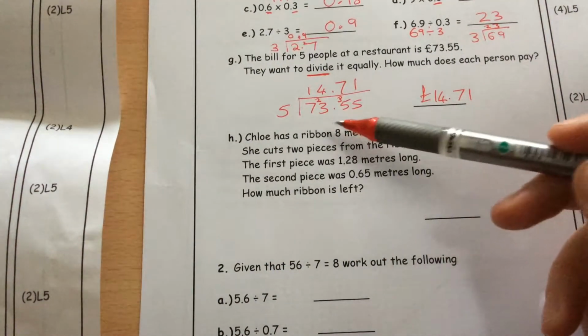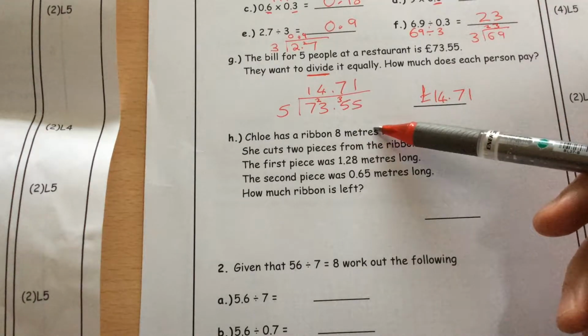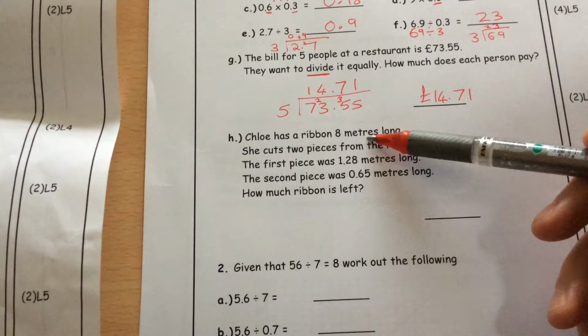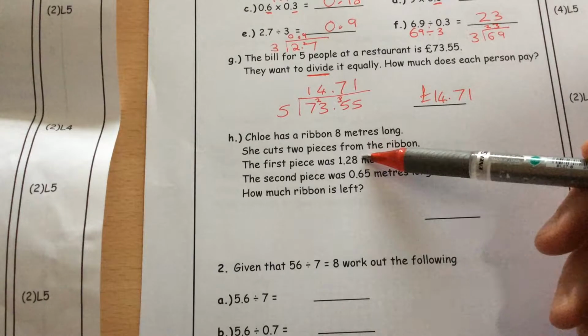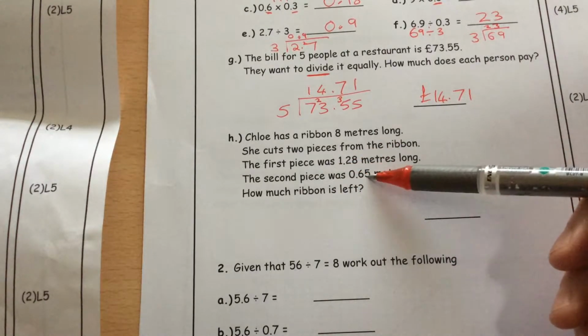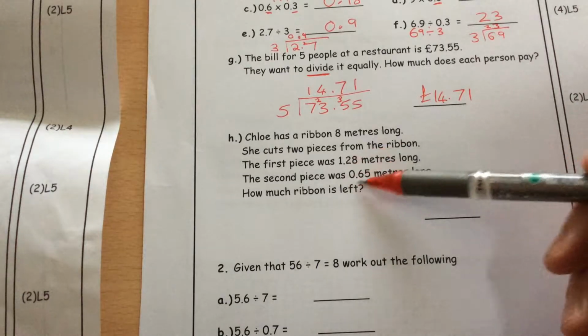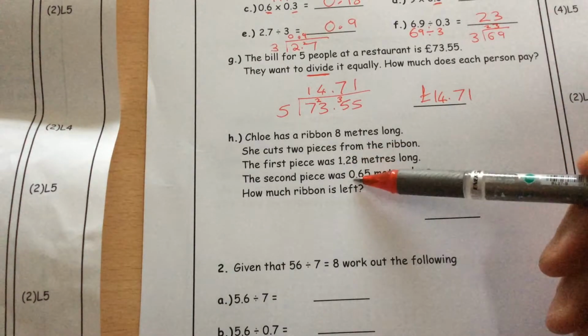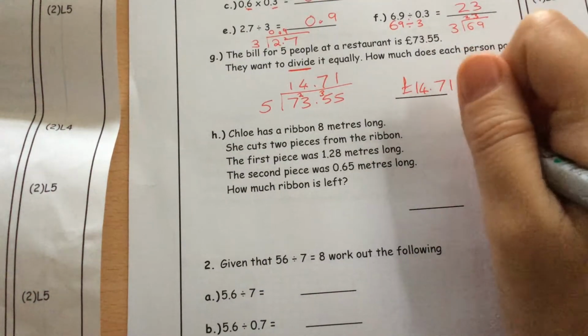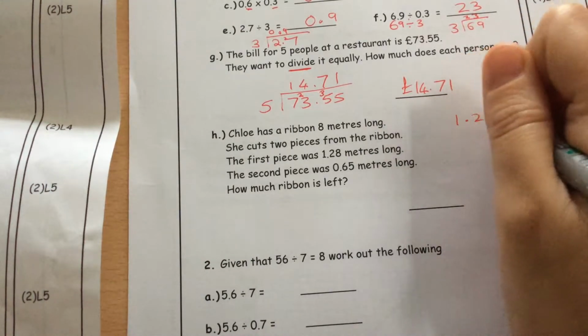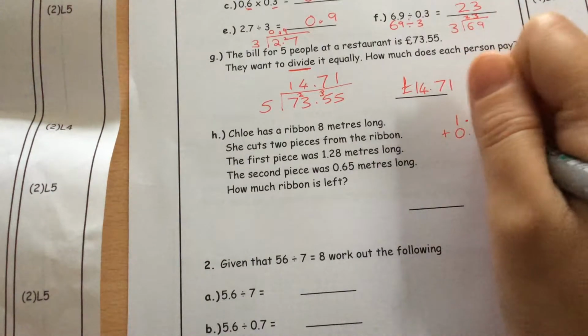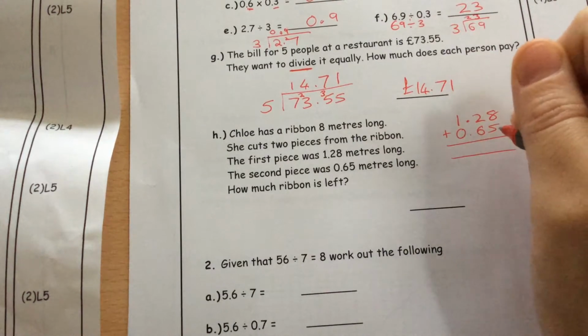She has a ribbon that's 8 metres long, and she cuts from it 2 pieces. The first piece was 1.28 and the second piece was 0.65. How much ribbon did she have left? So my first step is to work out how much was cut off in total, and that could get you one of the marks. So it was 1.28 add 0.65 that was cut off in total.